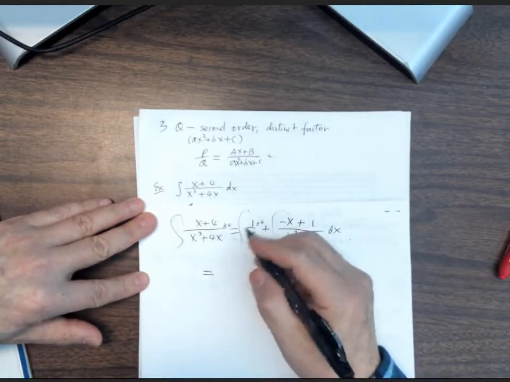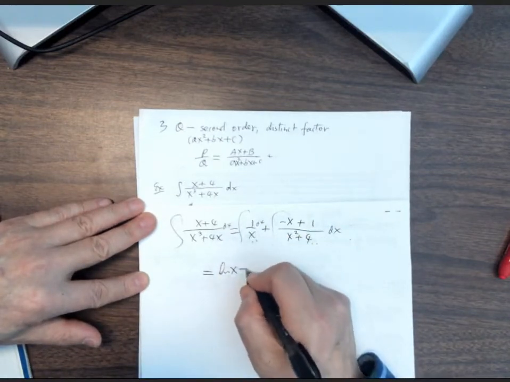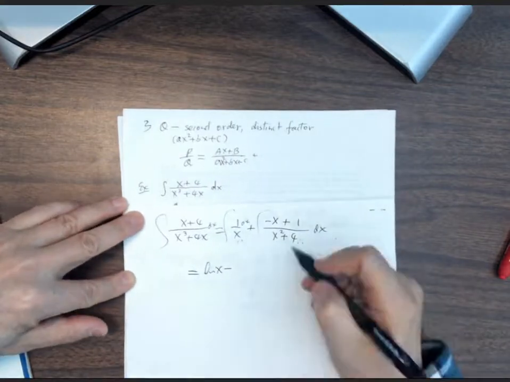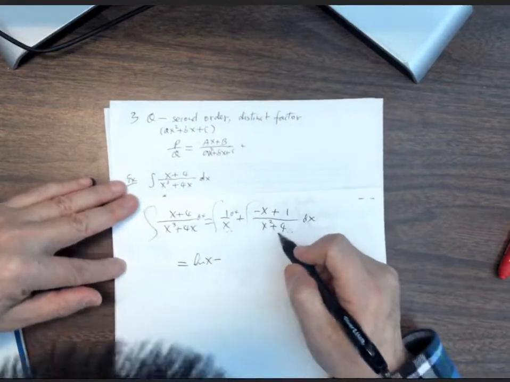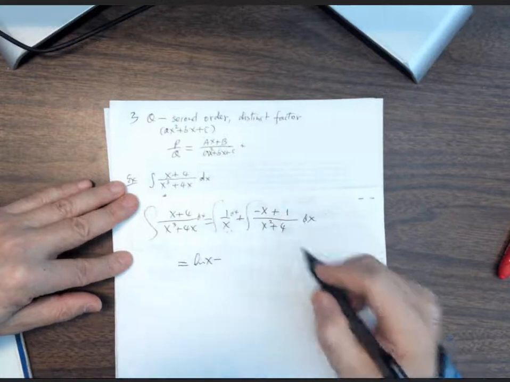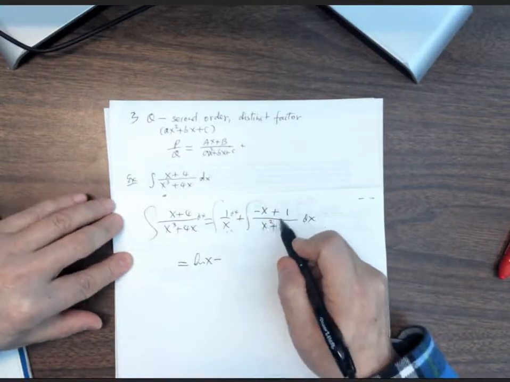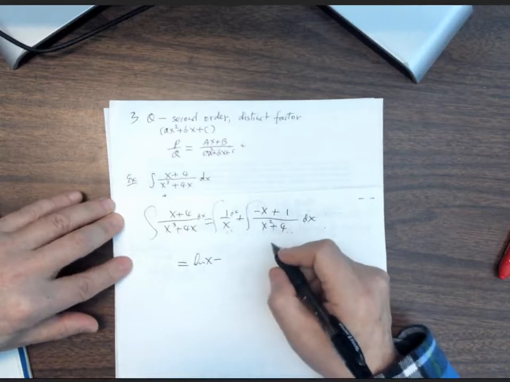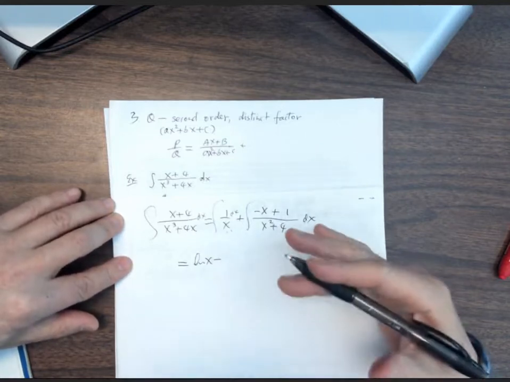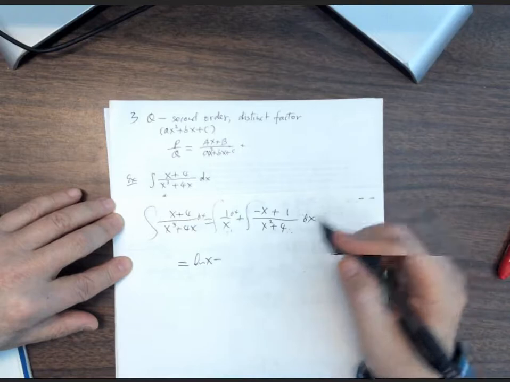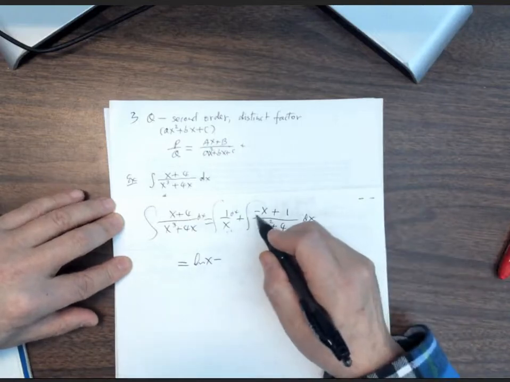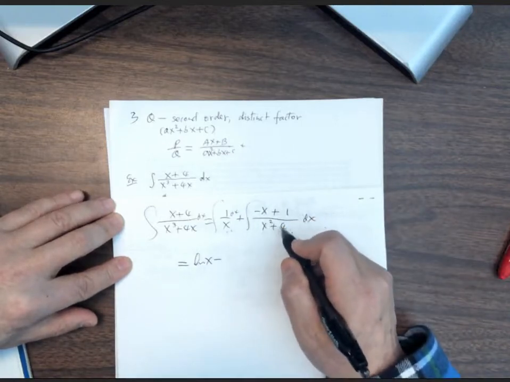Well, the first integral is trivial, it's log x. The second integral is not obvious. We have to split the fraction into two because we treat them differently. First, negative x divided by x squared plus 4.